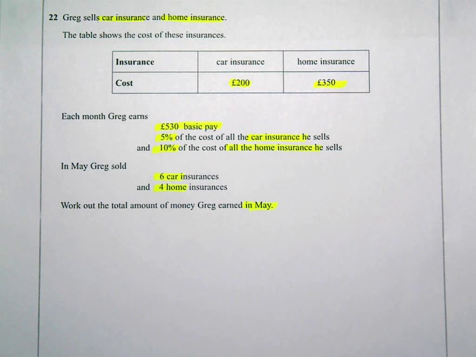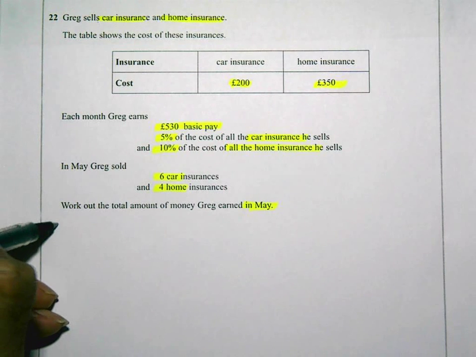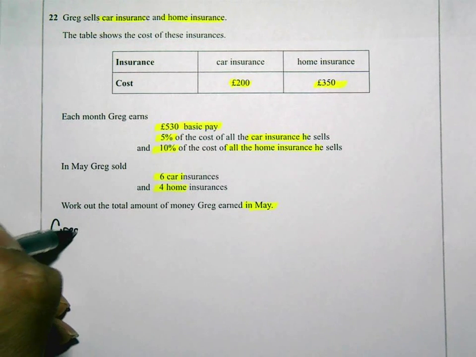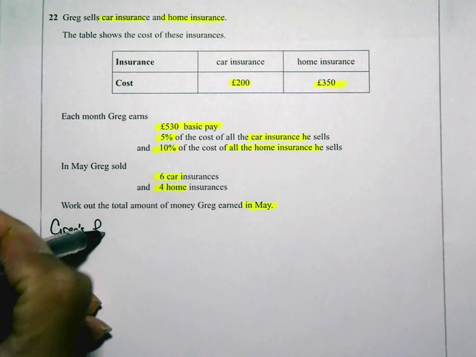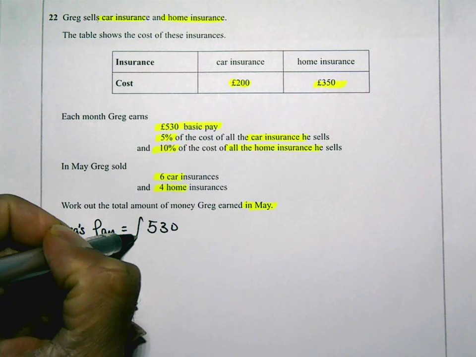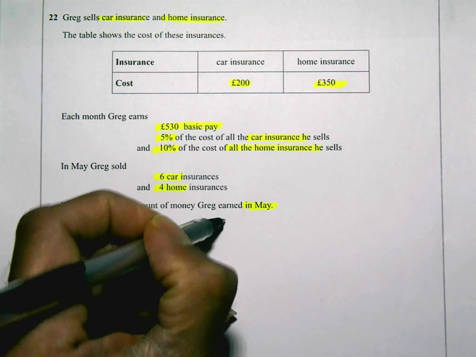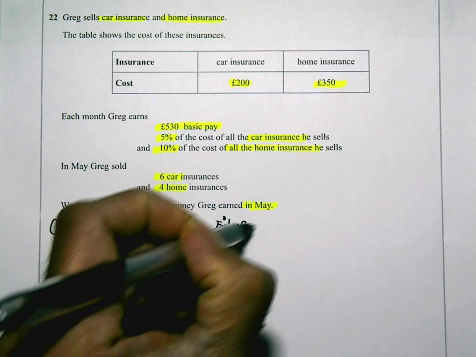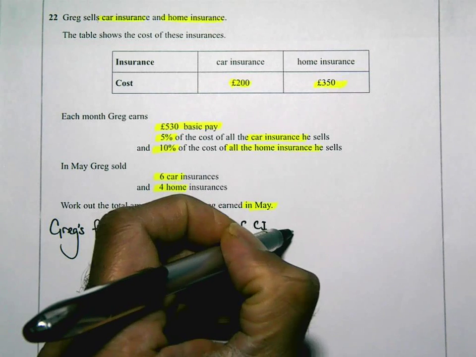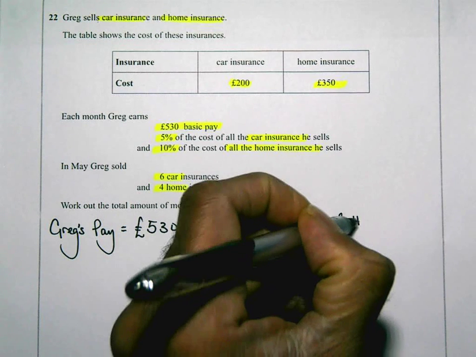Okay, so there's quite a lot here. There's quite a lot of numbers. There's quite a lot to do. So let's break this down. So Greg's pay is equal to, so he's definitely going to get £530. That's his basic pay, and then he's going to get 5% of car insurance, and he's going to get 10% of the home insurance that he sold.